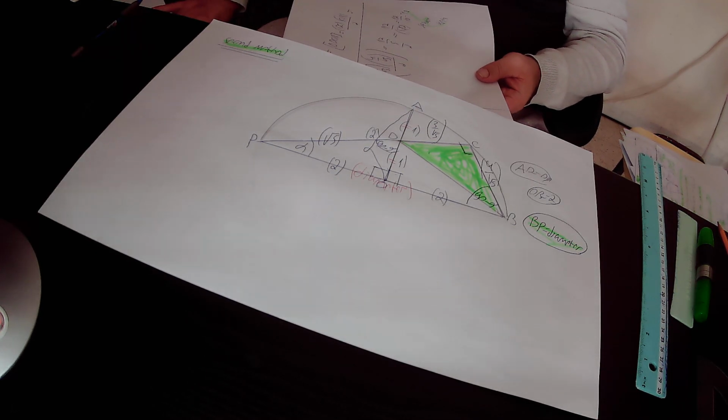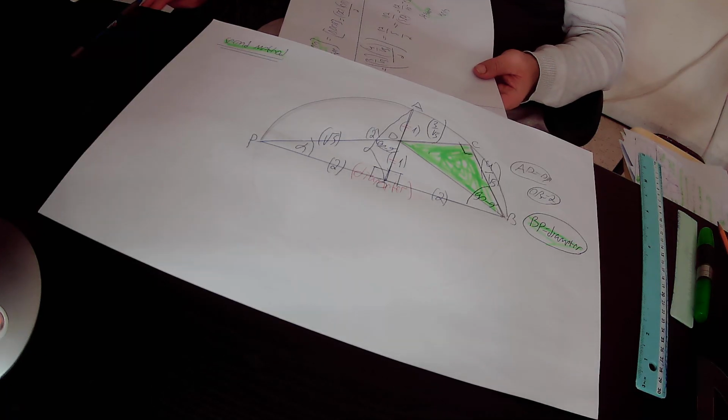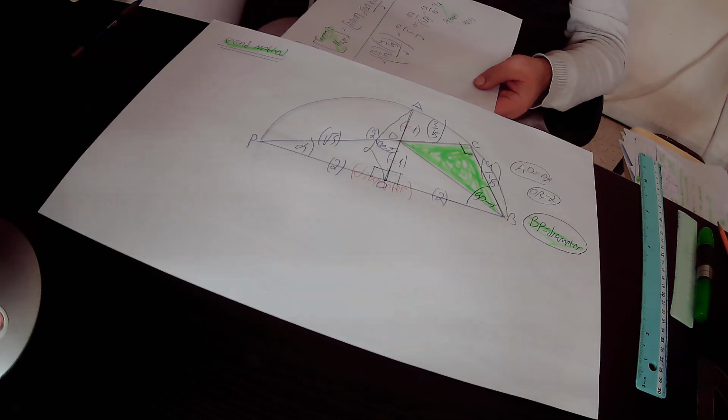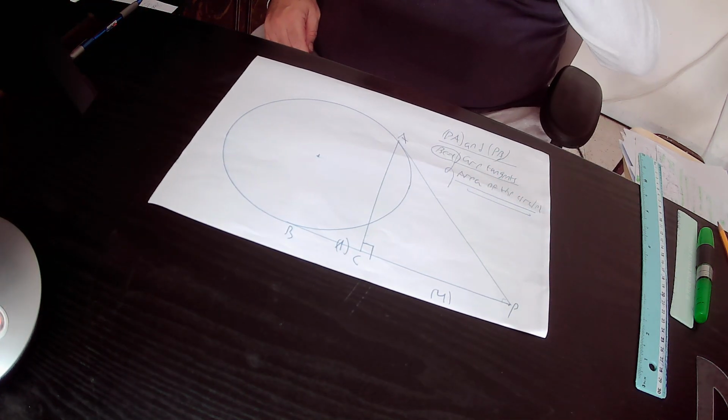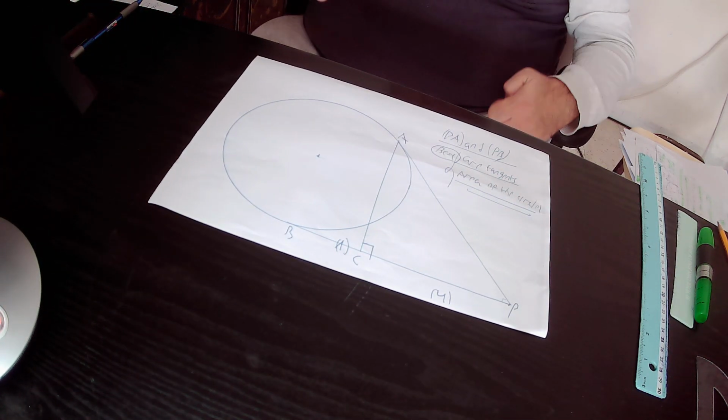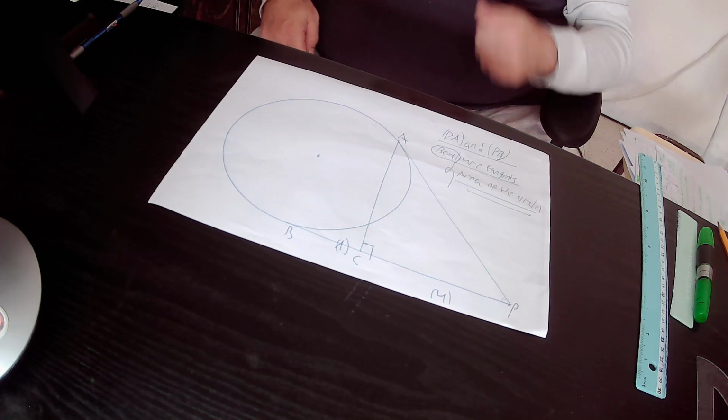In the next step, I review the solution of the second question. In the second question, our task is to find the area of this circle.